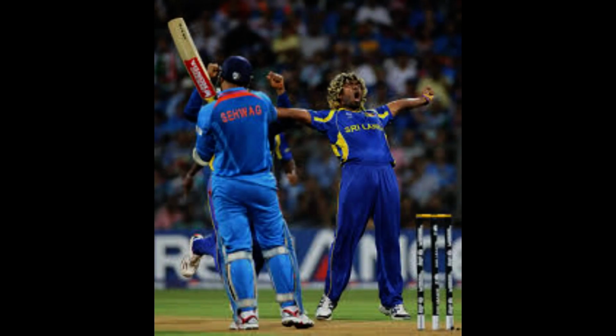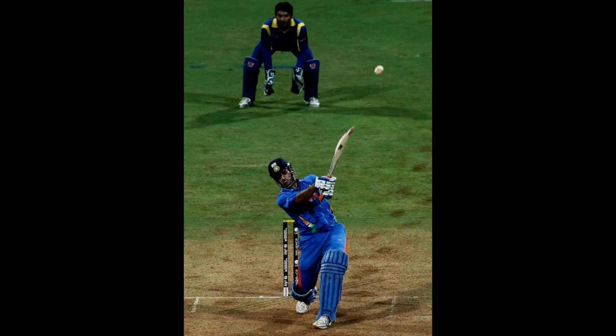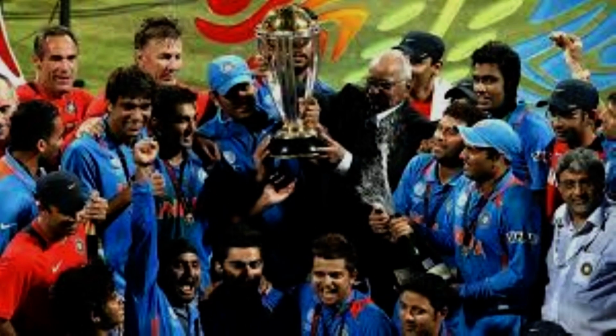India got off to a terrible start in their chase as both the openers were gone for 31 runs, but Gambhir stabilized the innings with his 97 runs. However, the man of the match has to be Dhoni, who made 91 off just 79 balls. He also hit a six to finish off the match, sending the Wankhede Stadium and India into ecstasy.